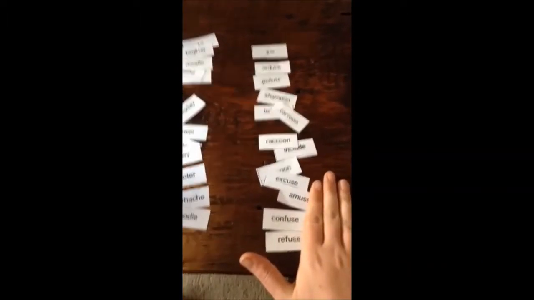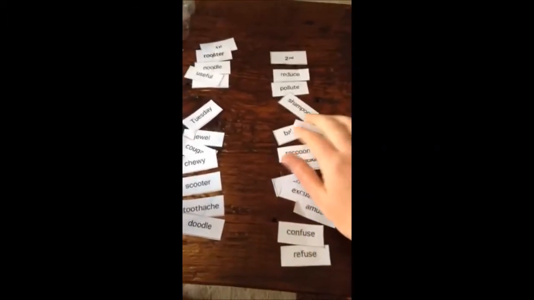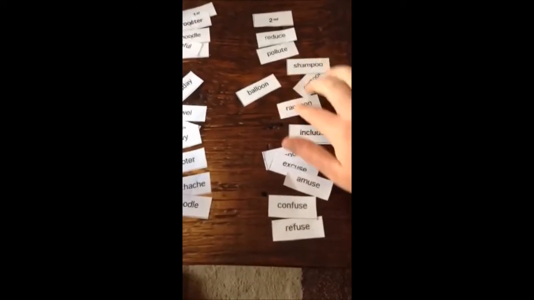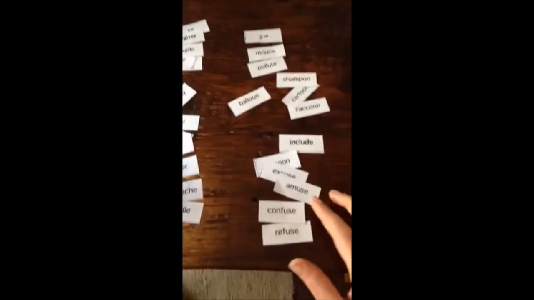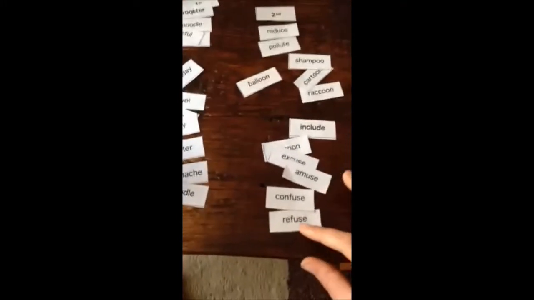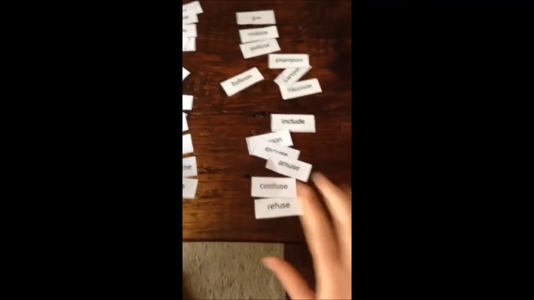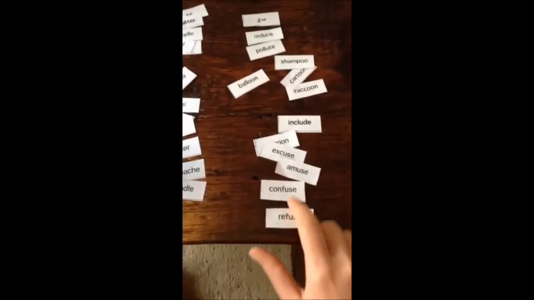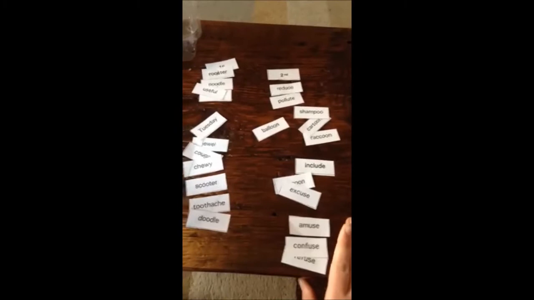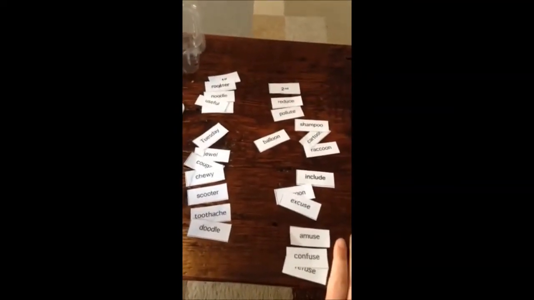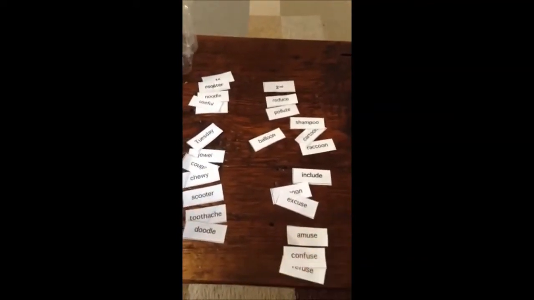For the second syllable category, I could start to do the same and pick out the double O ones that I see. Cartoon, shampoo, raccoon. And then I also saw a lot of U consonant E. For example, refuse, confuse, amuse. So I want you to go ahead and try to sort and see how many different patterns you can come up with, keeping them in the syllable groups already.